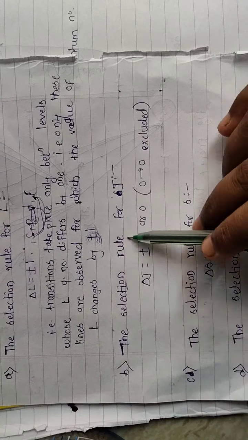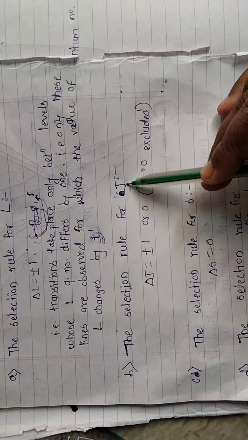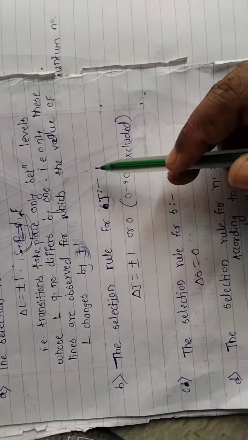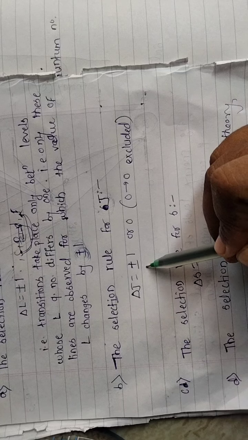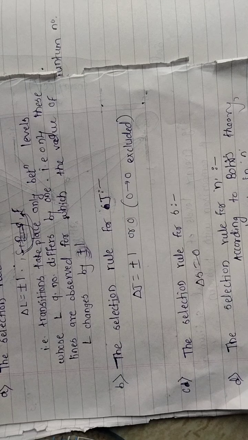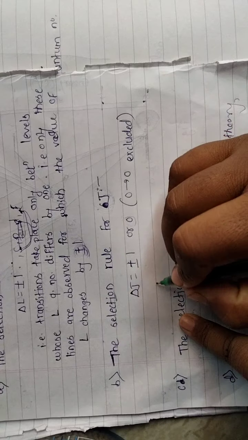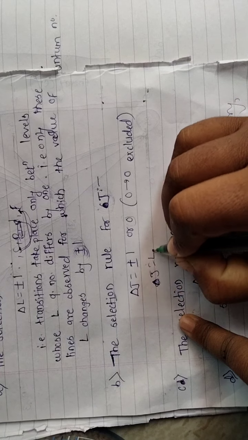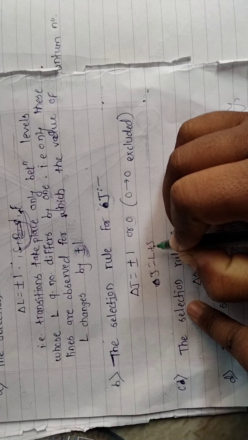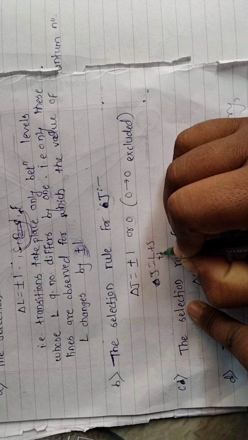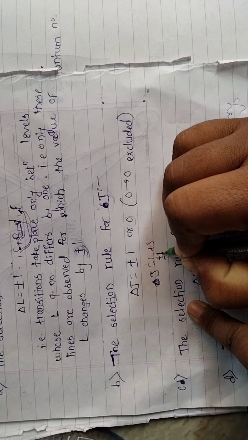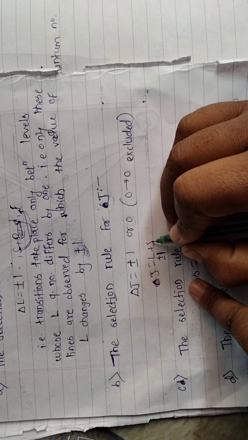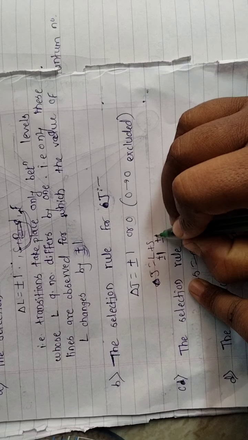Then the selection rule for J: the total angular momentum change is plus minus 1 or 0. This angular momentum depends on the value of L and S, since J is equal to L plus S. We know that L changes by plus minus 1, and S is plus minus 1 half.